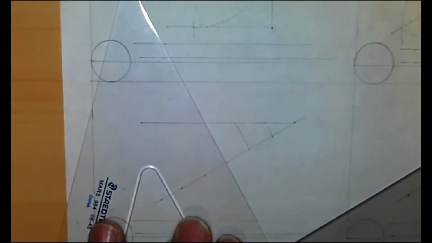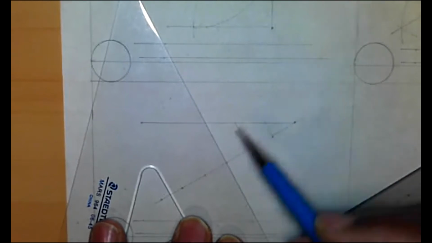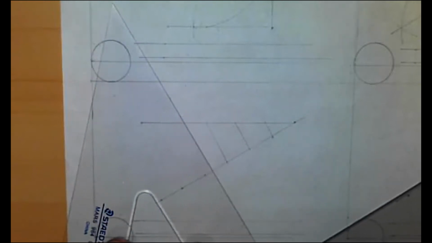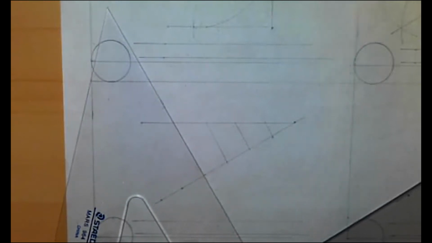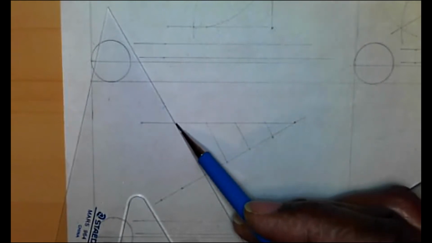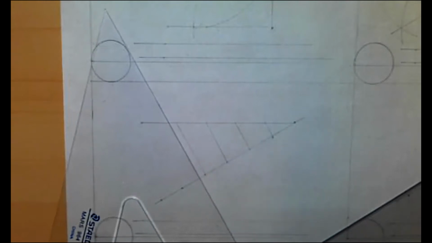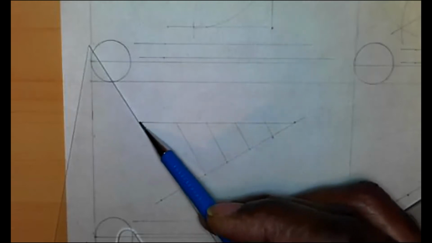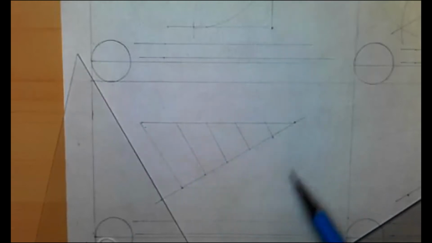Gotta move down a little bit. Perpendicular. Perpendicular. Perpendicular.